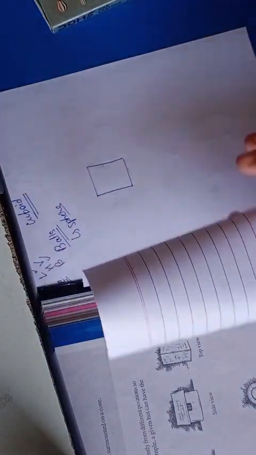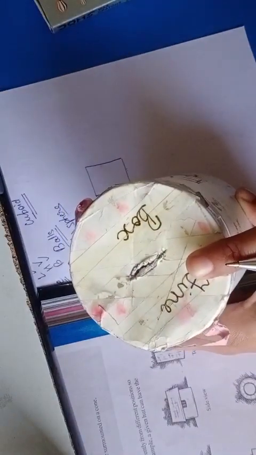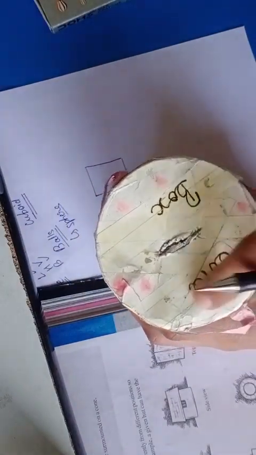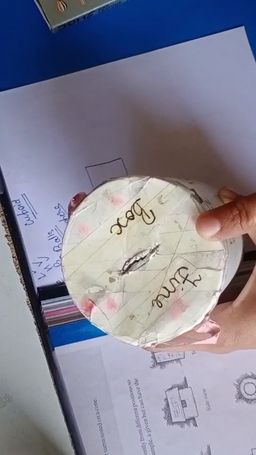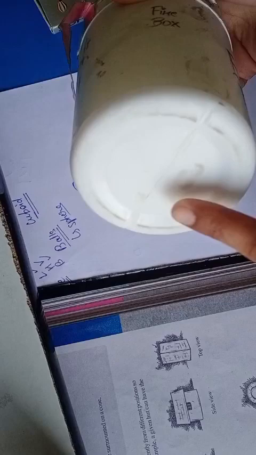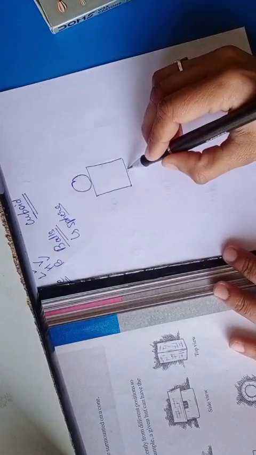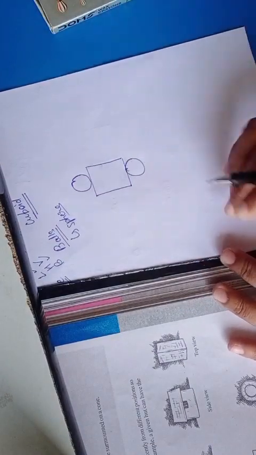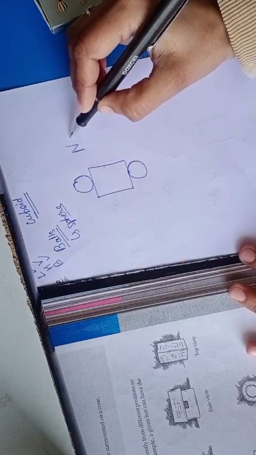Now this is the top view of the box, and the top view is which shape? Circle. And the bottom is also in the shape of a circle. What is this figure called? This is the net of a cylinder.